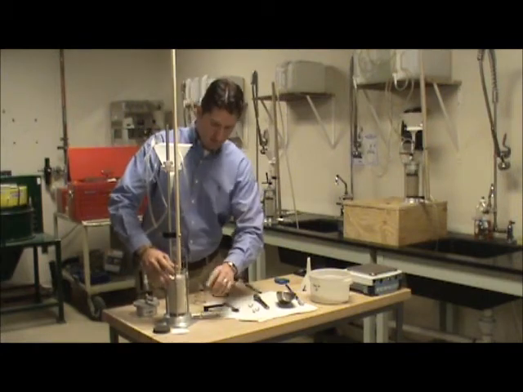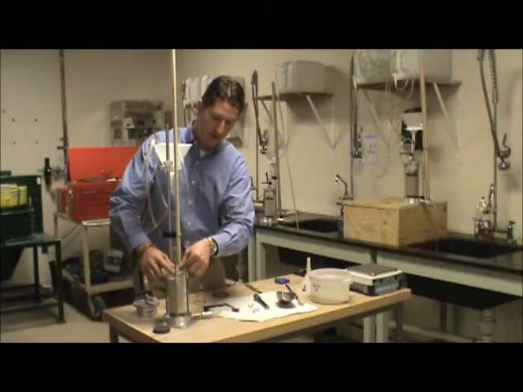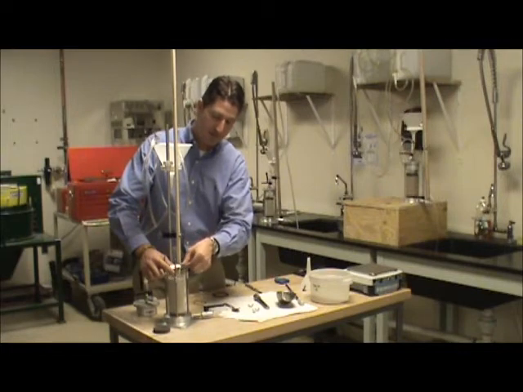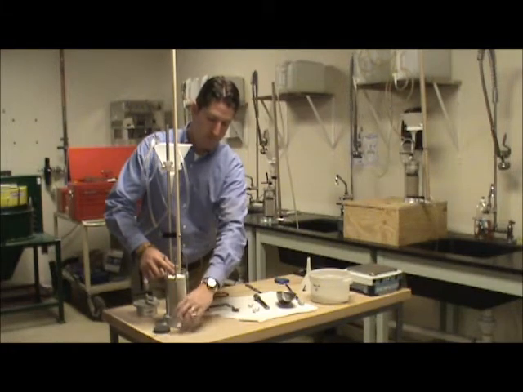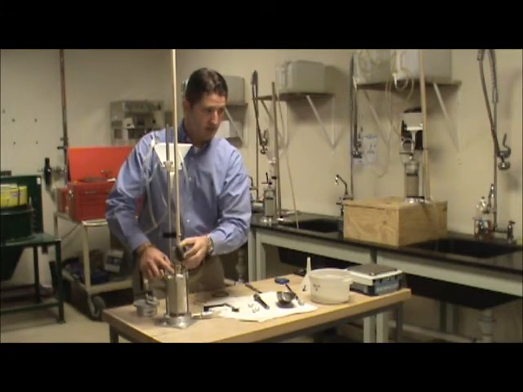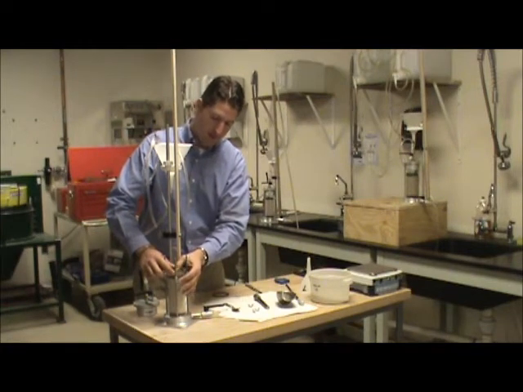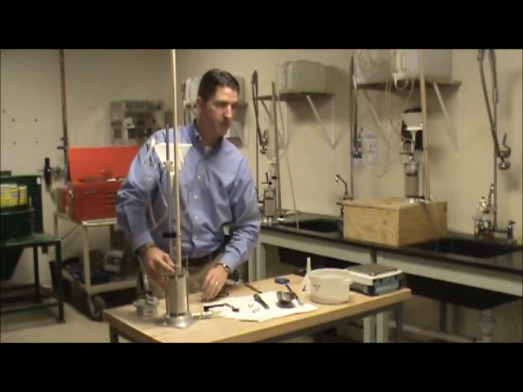We now want to place, assuming we've got a nice smooth surface here, this filter paper on top of the sand. When you place it down in there, make sure you don't jam it in such that we end up with sand on top of the filter paper. We do want the filter paper to be on top of the sand. We're going to add the stone on top of the filter paper. Make sure it rests down in there. Again, maintaining downward pressure on the plexiglass cylinder.